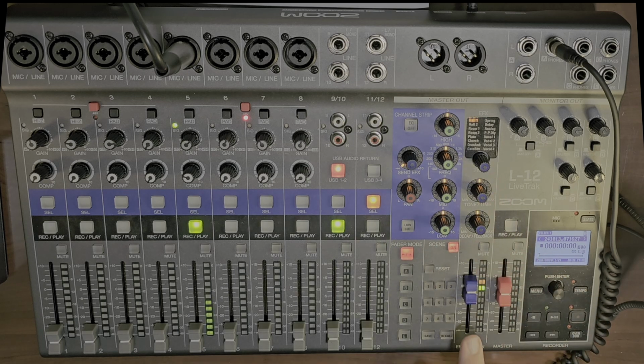And everything stays the same. The same here, the effect return stays there, the master stays there. I have them both on 0, okay? Now, what are we gonna do? We're gonna save all those settings to my scene number 1. And it's very simple to do.